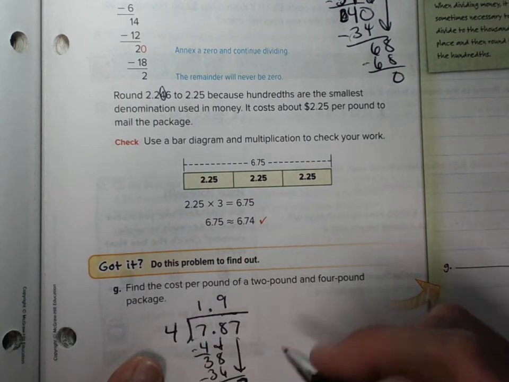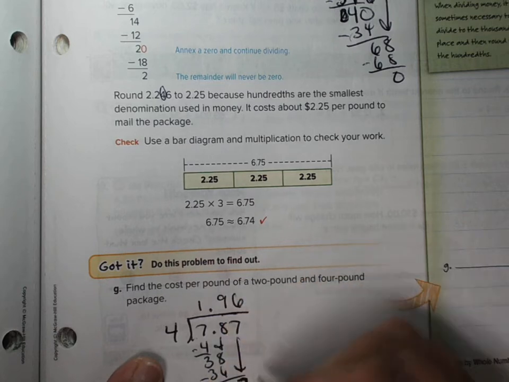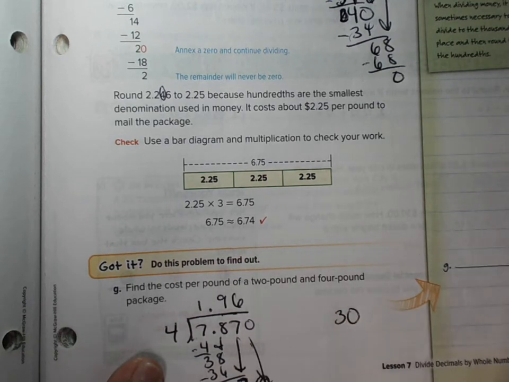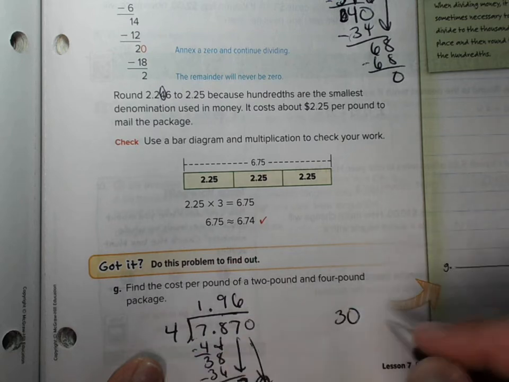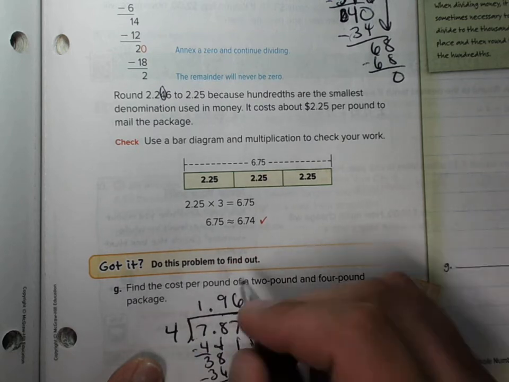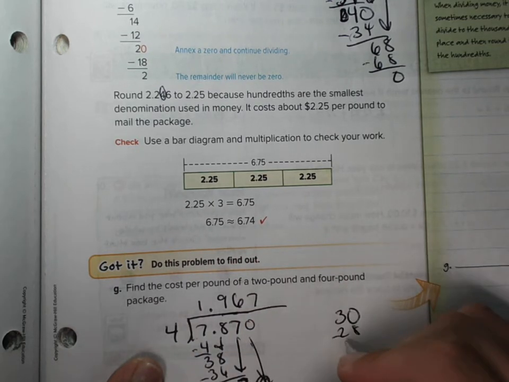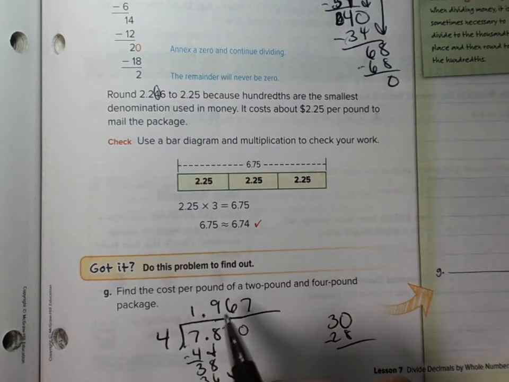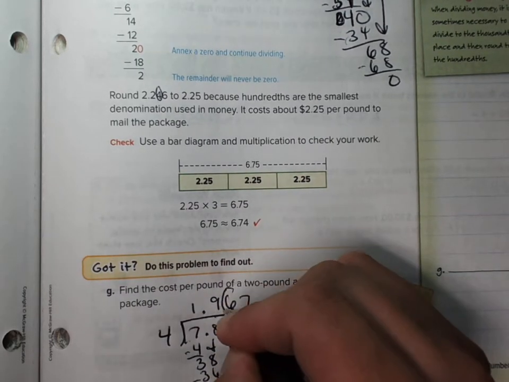Alright, so 4 goes in 27 6 times. That would be 24. We get 3. Now we're going to have to annex 0. Sorry, I'm going to continue it over here. So I annex 0 and brought it down. Okay, 4 goes into 30, 7 times, so that'd be 28. Okay, since we're talking about money, I can stop there because I need to round to the nearest hundredth.